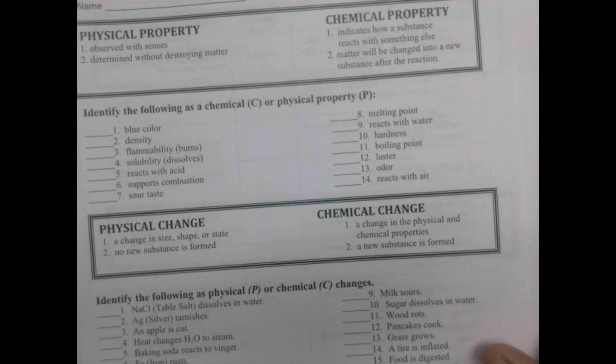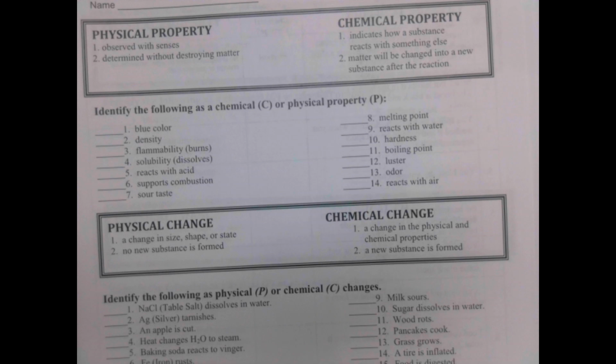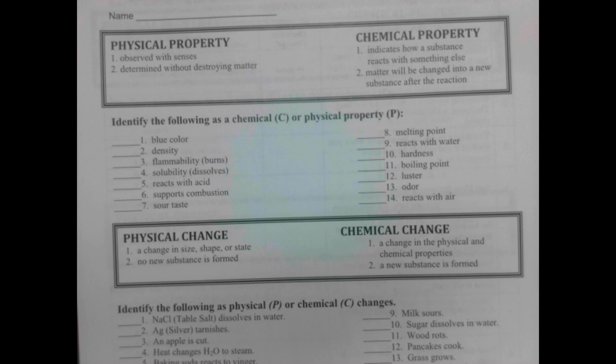I think on this paper they wanted you to put physical on 13 and 7, because according to this, physical properties are observed with the senses. But another thing about chemical is there's a chemical reaction going on. Whenever you taste something or smell something, at the innermost level, you are changing it.